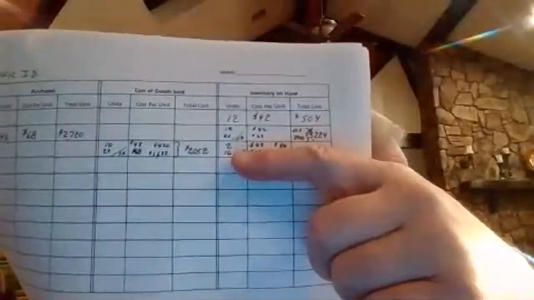Okay, 2 at 42 is 84. 16 at 68 is 1,088. Combine those and you get $1,172. Then I want to do a recap on the bottom row here.